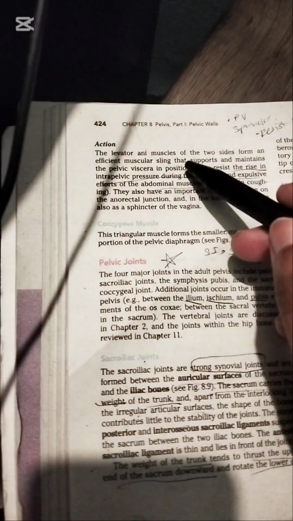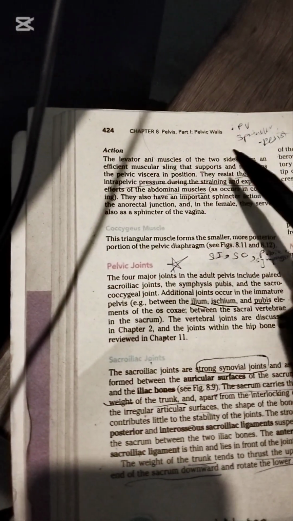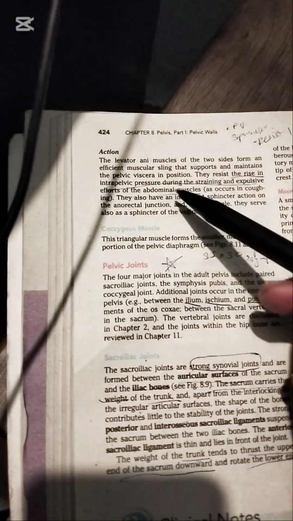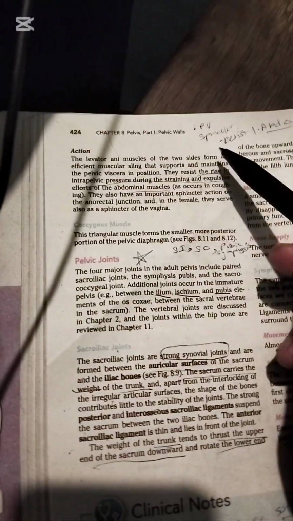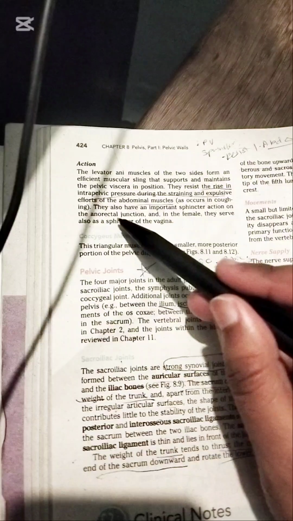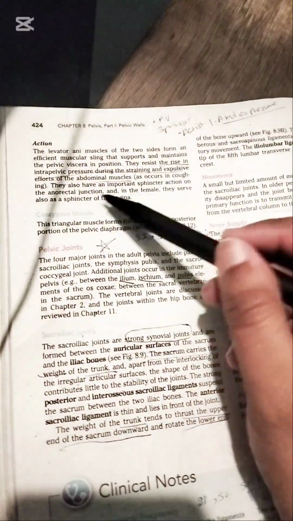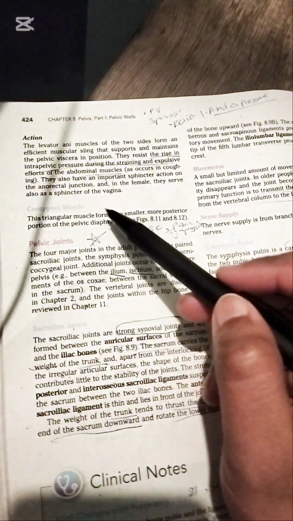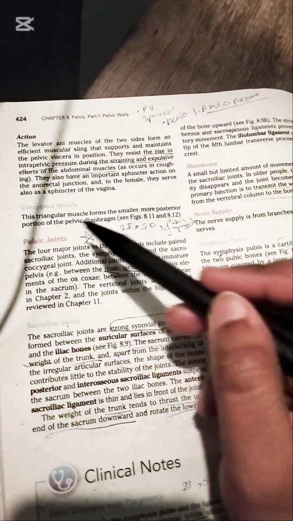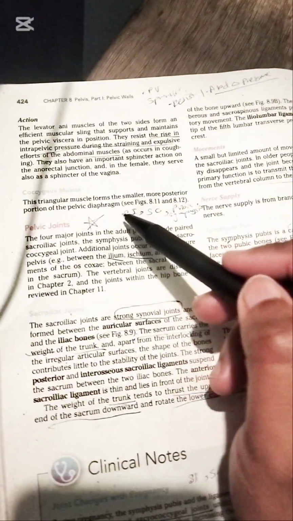Let's talk about the action of the levator ani muscles. The levator ani muscles from the two sides form an efficient muscular sling that supports and maintains the position of the pelvic viscera. They also act as a sphincter for the vagina and for the anorectal junction, and they resist intra-abdominal pressure, as in straining and expulsive efforts of the abdominal muscles. Now let's talk about the coccygeus muscle, which is a small triangular muscle forming the more posterior portion of the pelvic diaphragm.